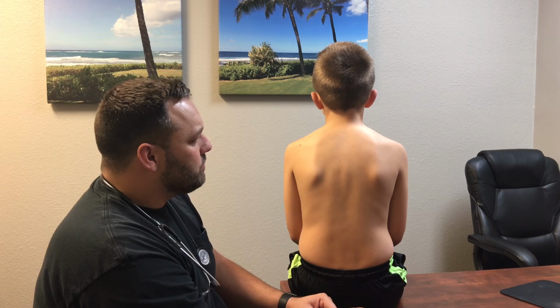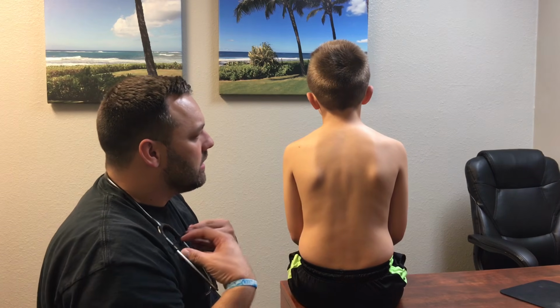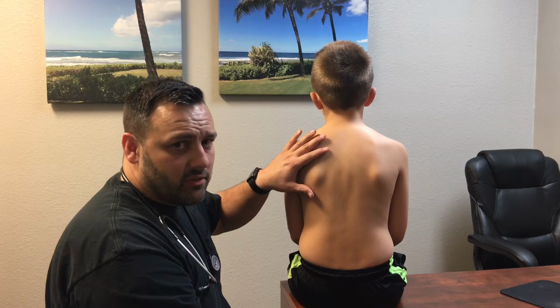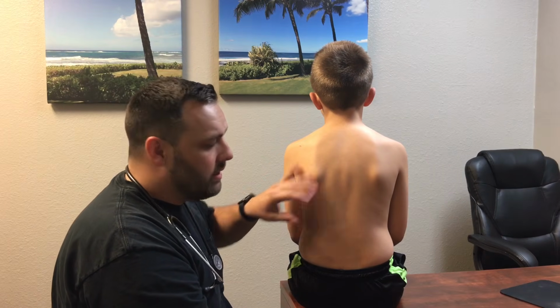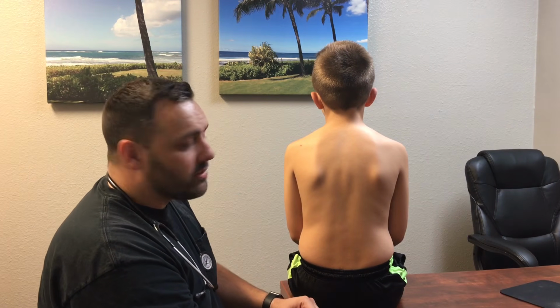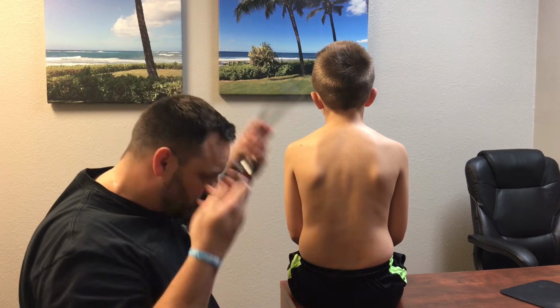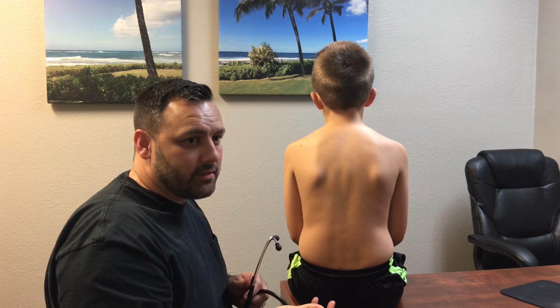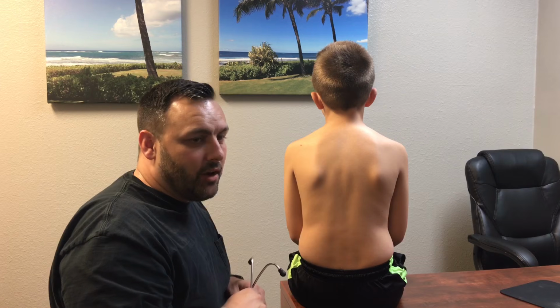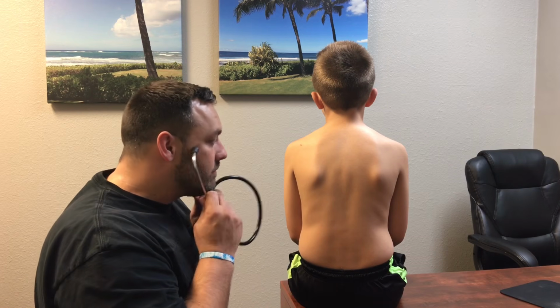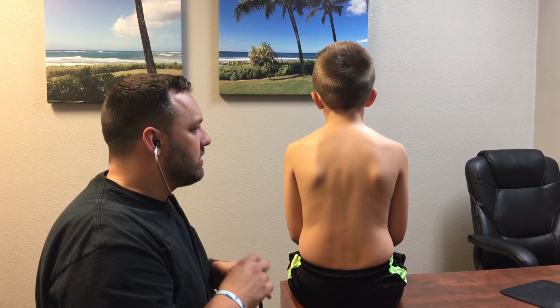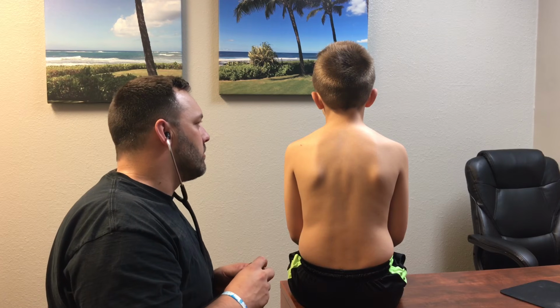Okay, so since I've inspected first, then palpated, now I'm going to auscultate, which typically is inspection, auscultation, then palpation. Take a deep breath every time the stethoscope touches your skin.